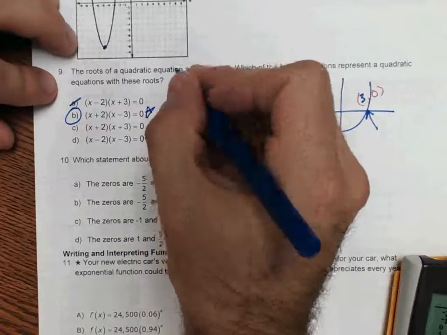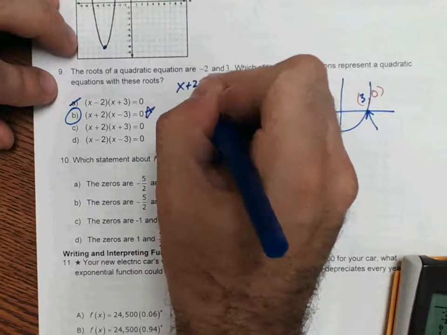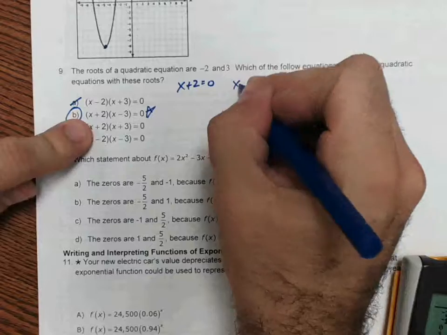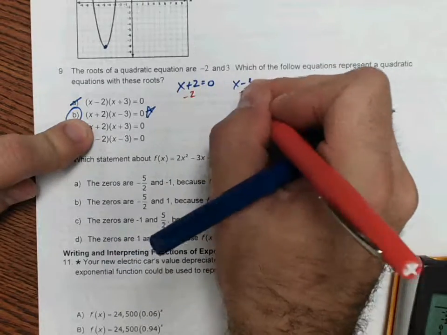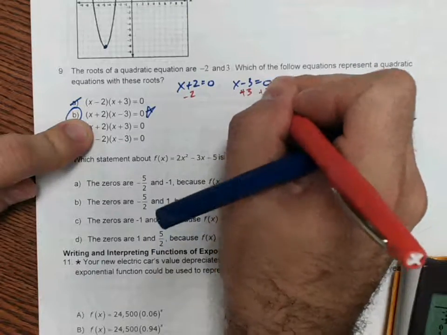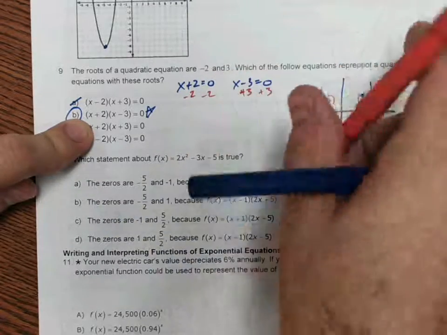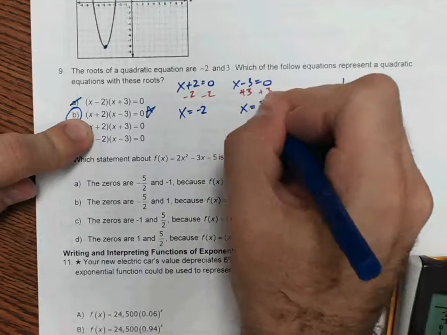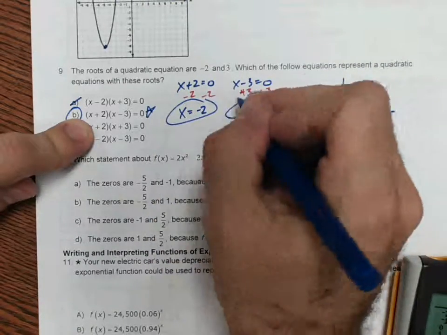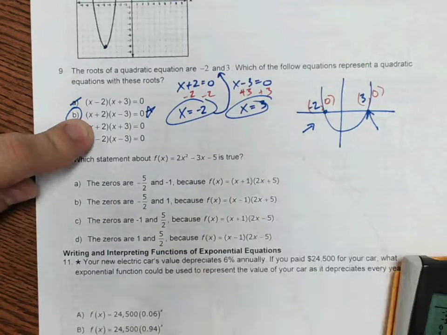The other way you could do it is to set each of these equal to 0, each of the factors. Solve for x. And we end up with x equals -2 and x equals +3, which are the answers we were looking for. Okay, either one of those methods will work.